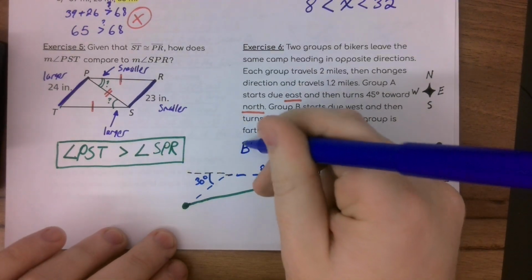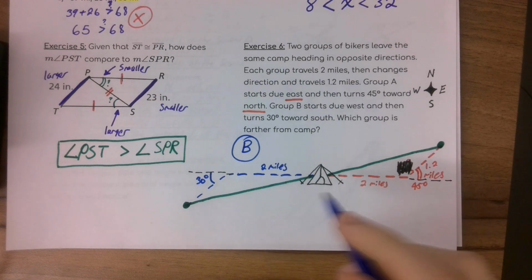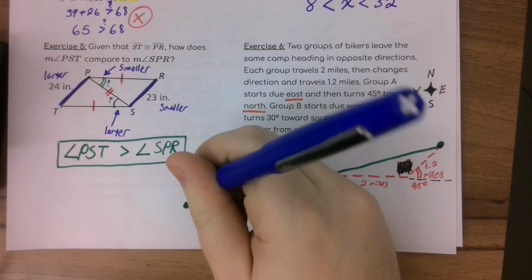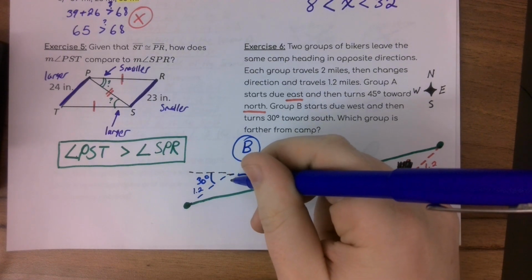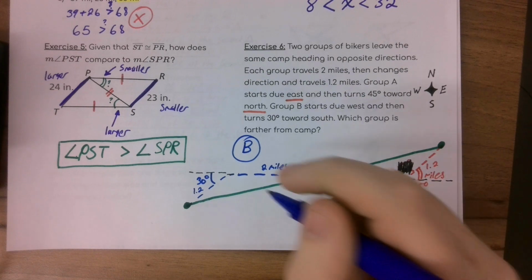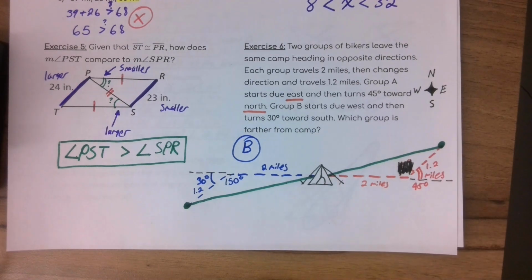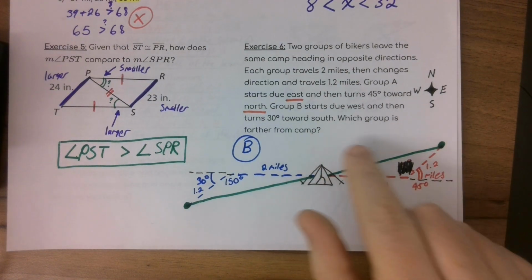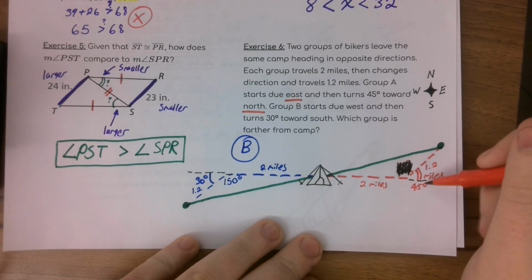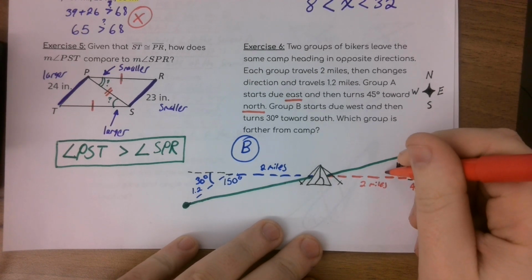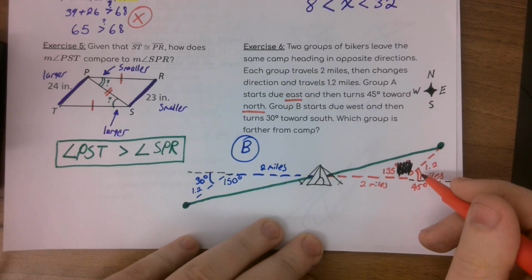Let's start with group B's triangle, just because it's on the left. On group B's triangle, we don't have any markings, but we do know this. If this angle here is 30 degrees, what's this top angle here? Well, it's supplementary. It needs to make 180 total, so it's got to be 150. Similarly, on the red side of things, oh, I'm so sorry, this is very messy. This angle is 45 degrees, so what's supplementary with 45? 135 degrees.